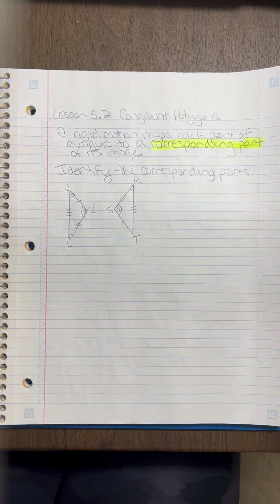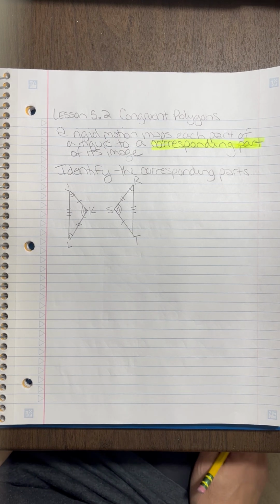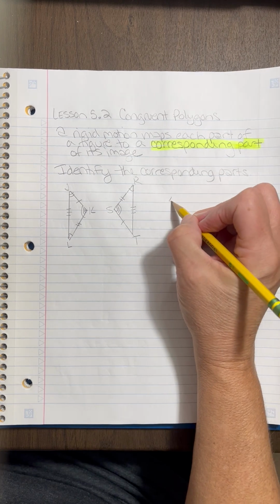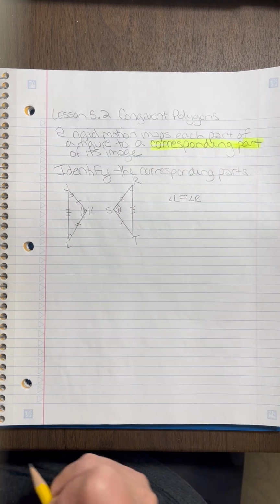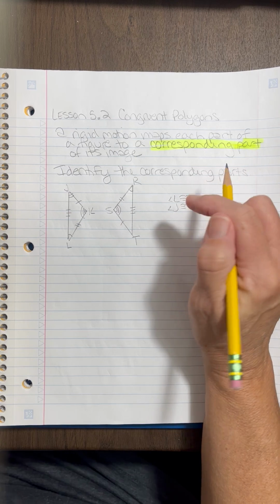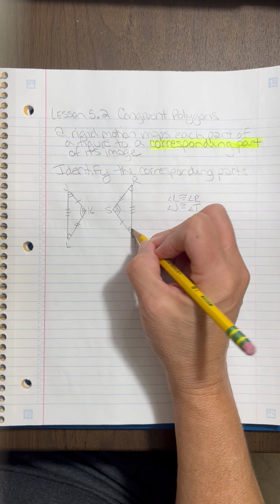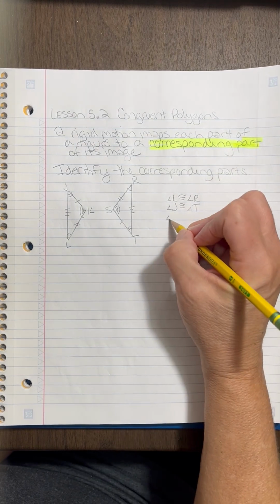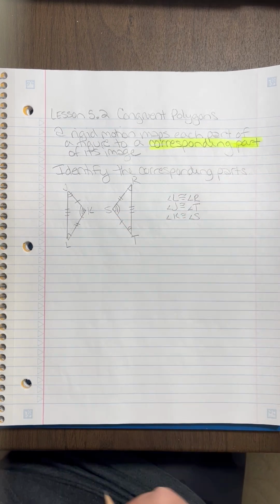Okay. So remember, you have to go by what is on the picture. You cannot go by what it looks like or what you think should be the corresponding part. You have to be very specific. So we can say angle L is congruent to angle R. They both have one arc. Angle J is congruent to angle T. They both have, I forgot to put on the T, 2 arc marks. And angle K is congruent to angle S. They both have 3 arc marks.